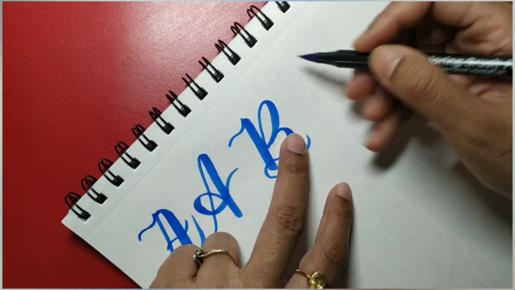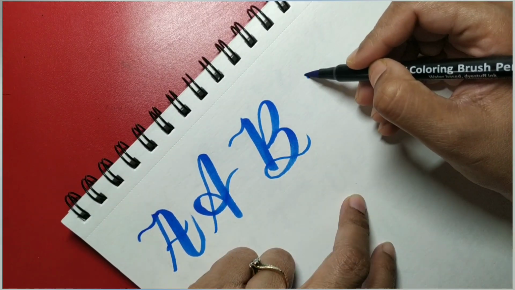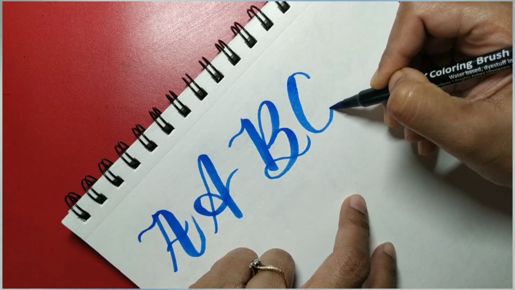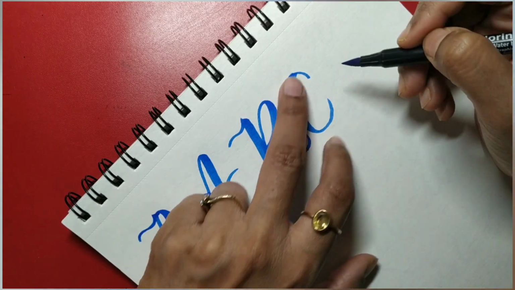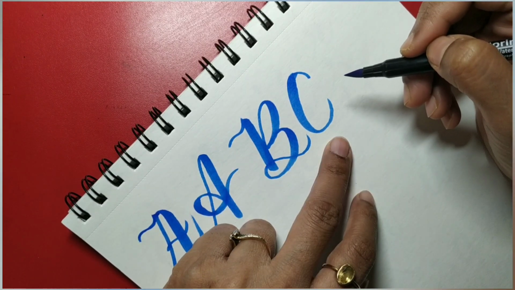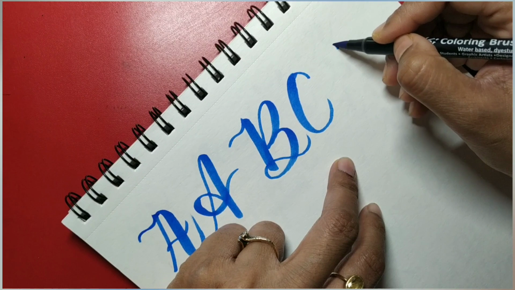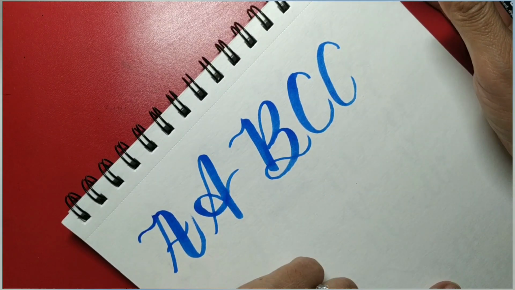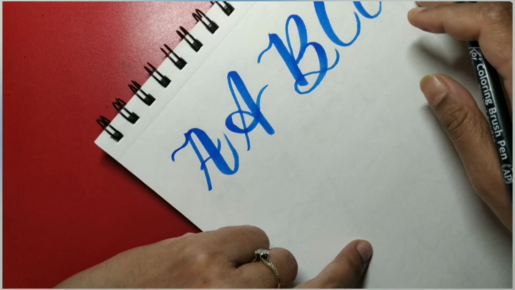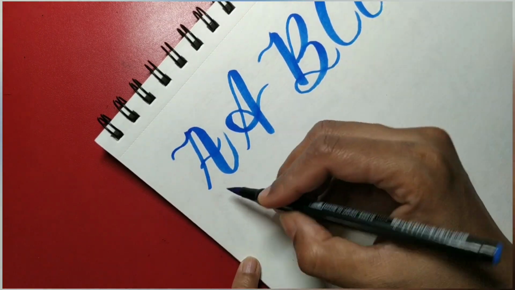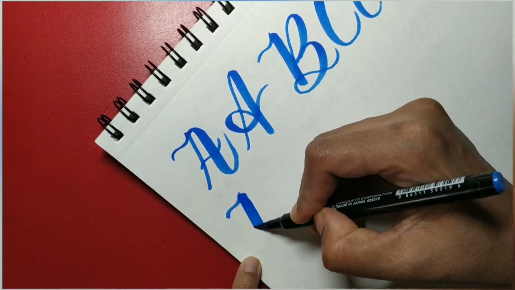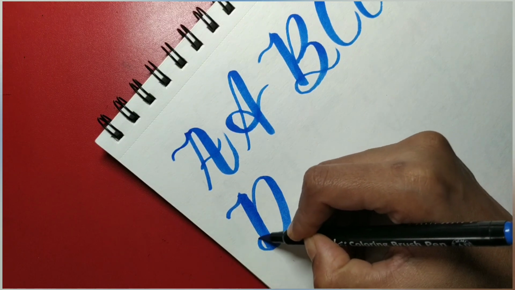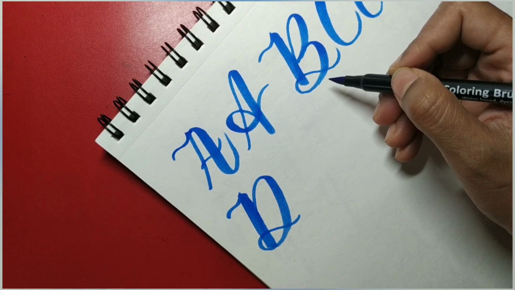C is again, the capital C and lowercase c are almost the same. Start with a thin upstroke and then press down and then again a thin upstroke. This is just like an oval, right? You just need to practice it a little. Yeah, thin upstroke, then thick downstroke, and then again release the pressure. Yeah, we have done D also in one of our previous sessions. Start with the swash, come down heavy, again go up light, again come down heavy, again you can rotate it just like we did for B.